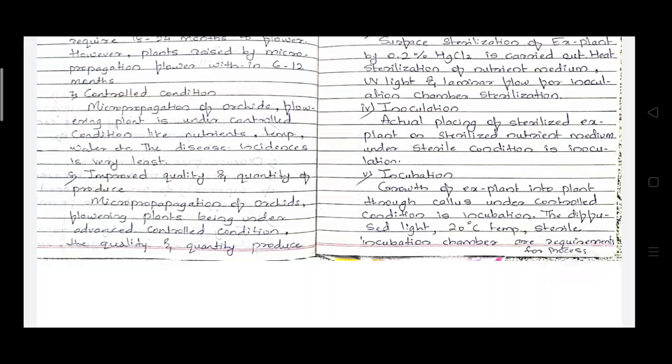In that room diffuse light is present, the temperature is maintained at 20 degrees centigrade, and the whole room is sterilized.